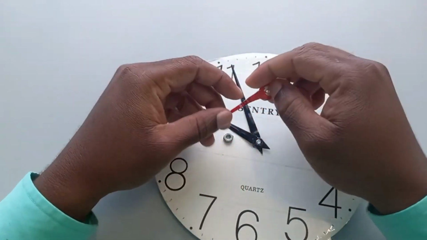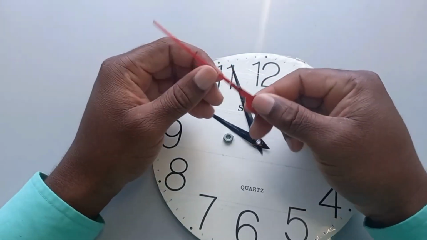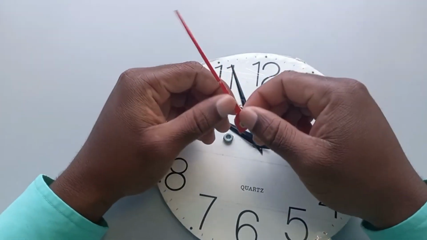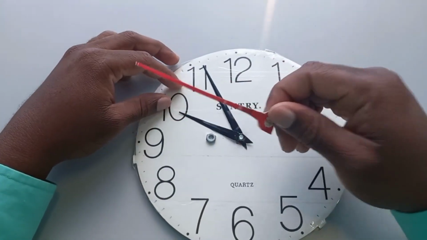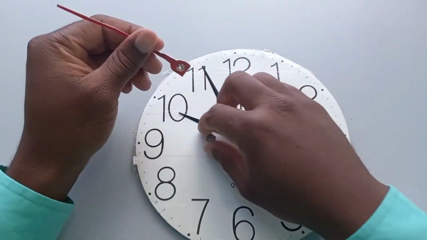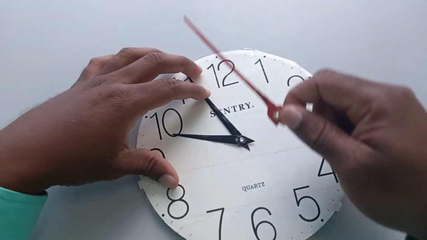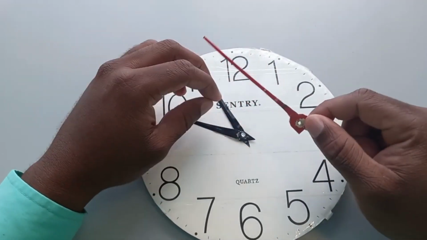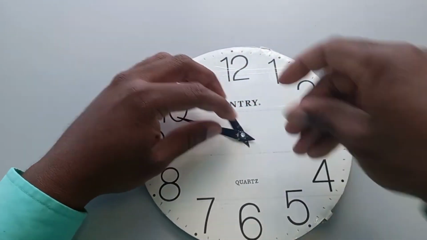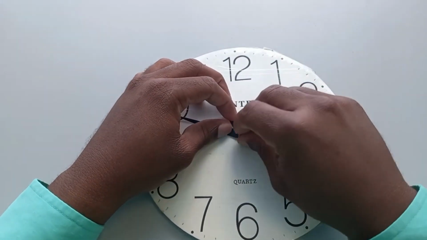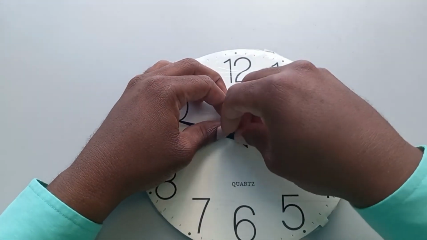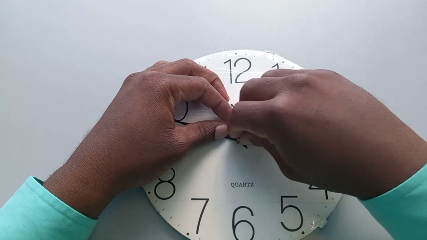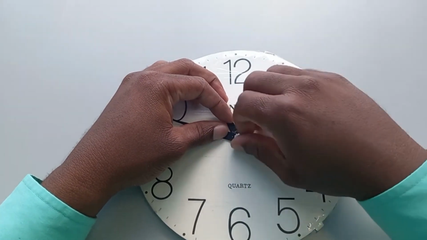Not that it couldn't remain, but we don't want to make it too confusing for the students, so we want to limit the number of hands on the clock, especially when we're just starting to introduce the students to the whole idea of angles. All right, so we remove the second hand and we'll be using the hour and the minutes hand here.